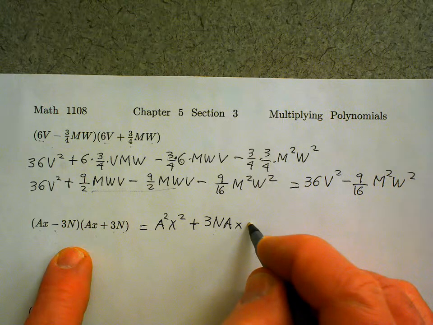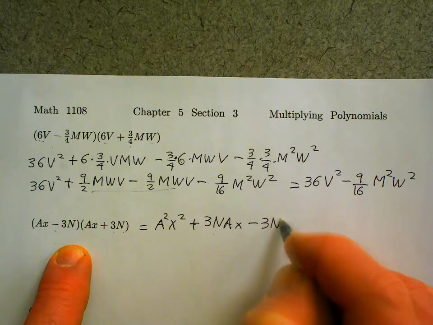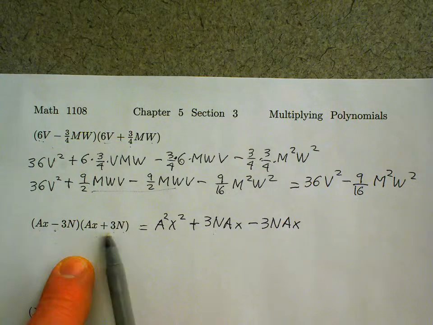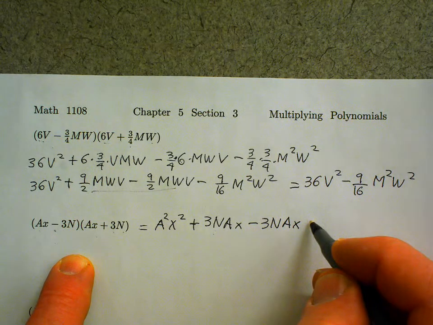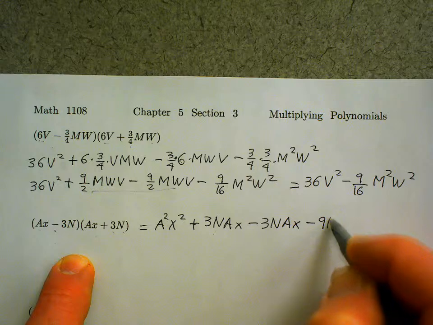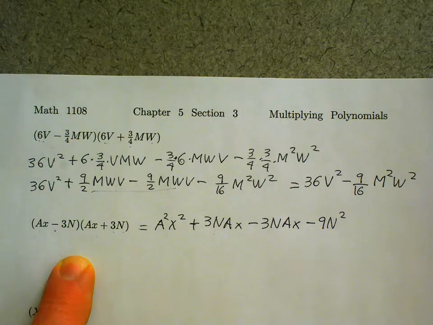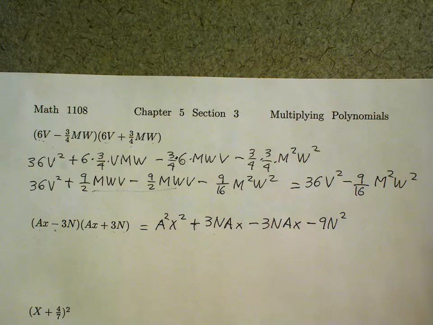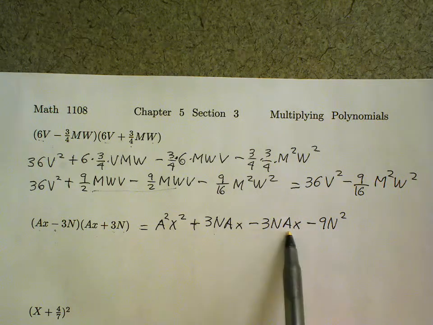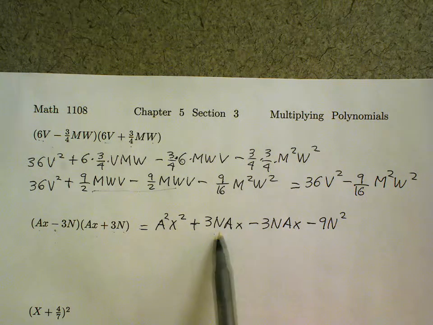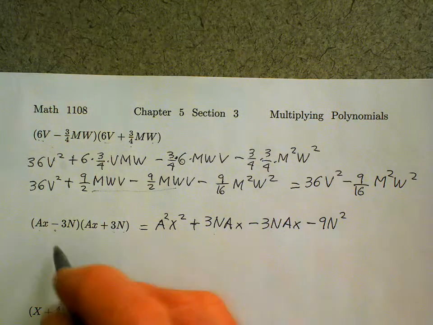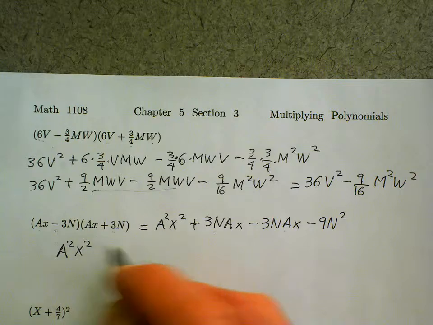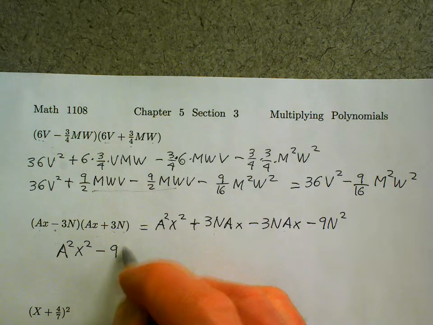So this is minus 3n times ax. And then negative 3n times 3n is negative 9n to the second, because a negative times a positive is a negative. And the 2 middle terms are like terms that combine to give us 0. So our simplified answer is a to the second x to the second minus 9n to the second.